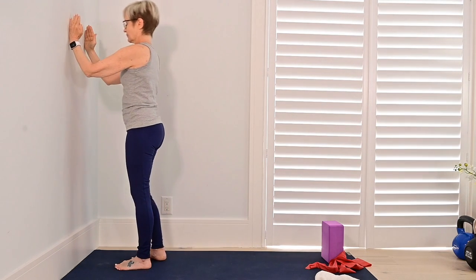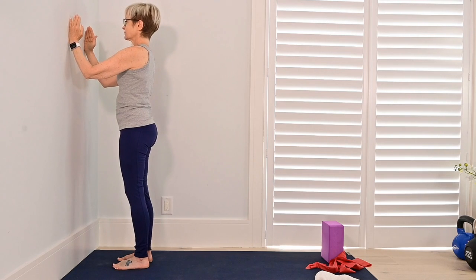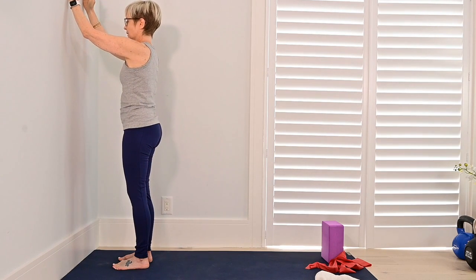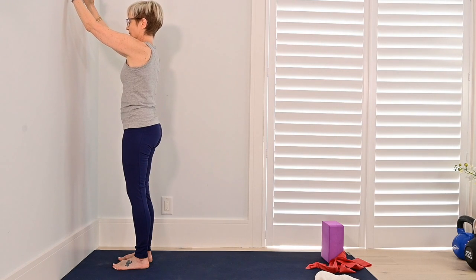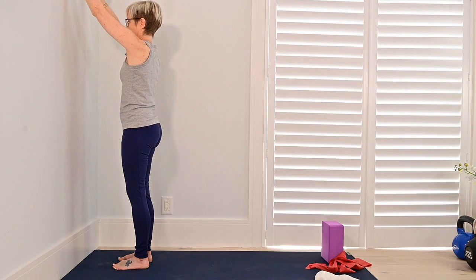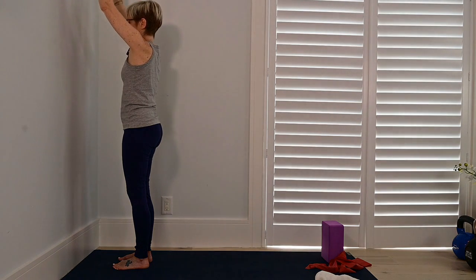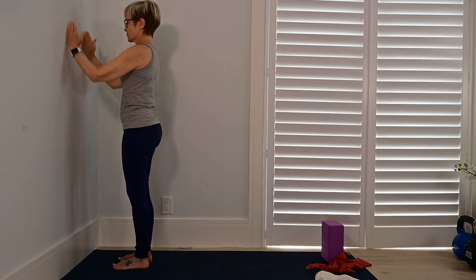So finding my way here, I'm just going to bring my arms up, noting the natural curves of my spine. I want to keep them the same. Whatever it is that you've got, keep it the same. Ribs in your body. And lift them off the wall, however far back they'll go. And come back down. So that was pretty easy for me.